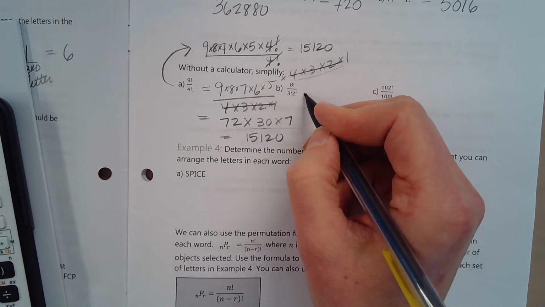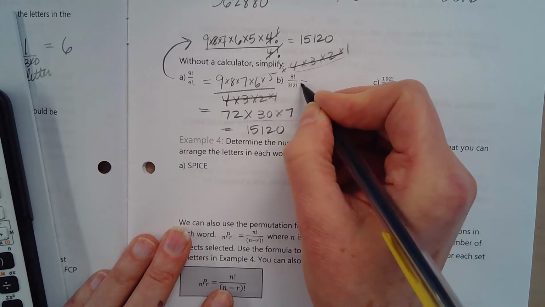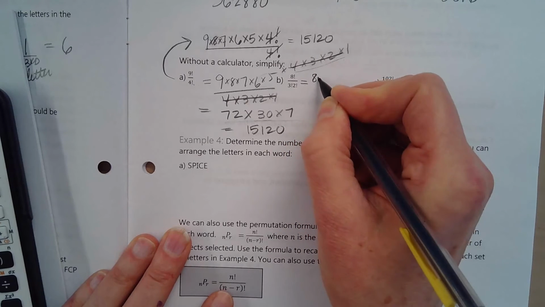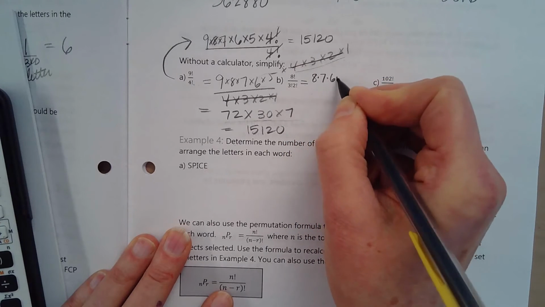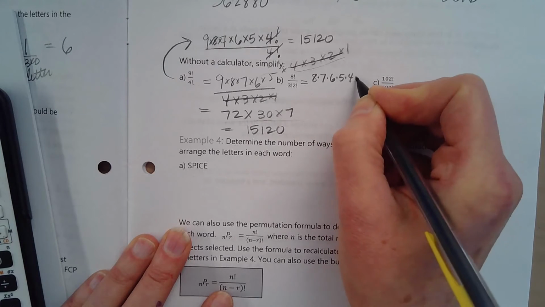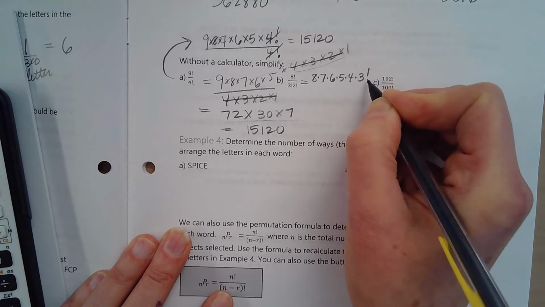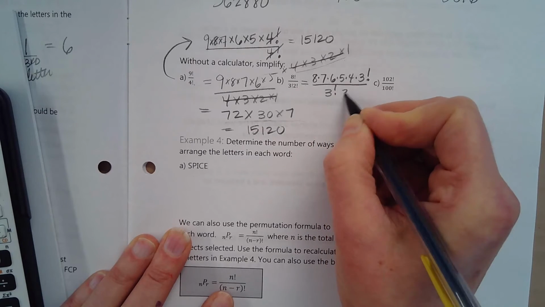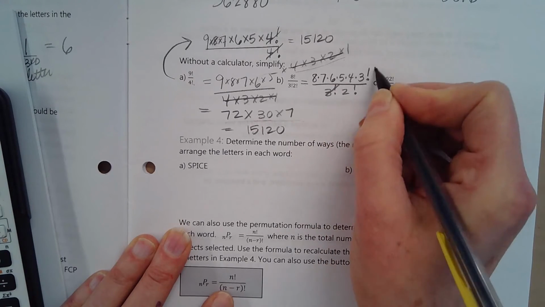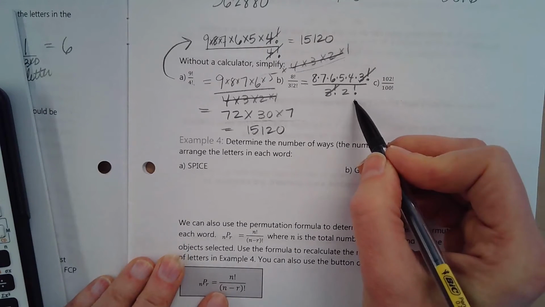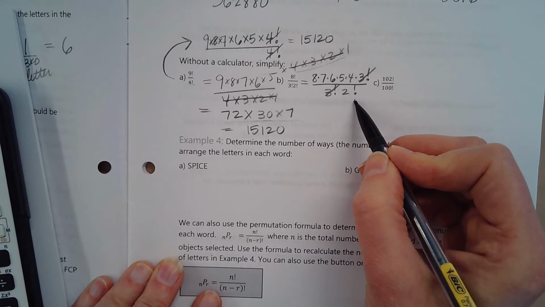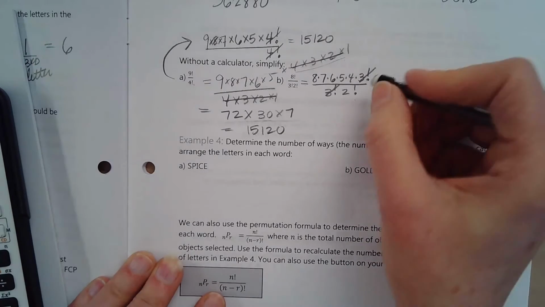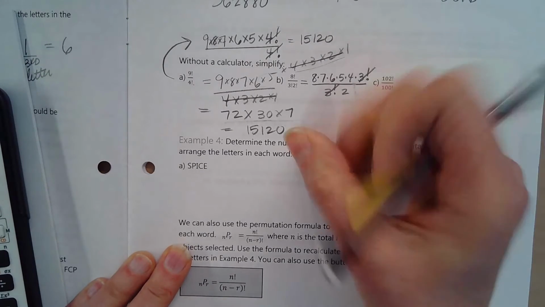So this one could use the same process. I can go 8 times 7, 6, 5, 4, 3. I'll stop at 3 factorial because that's what I have on the bottom. So the 3 factorials cancel out. What is 2 factorial? 2 factorial is just 2, right? So I could have just recorded that as a 2.